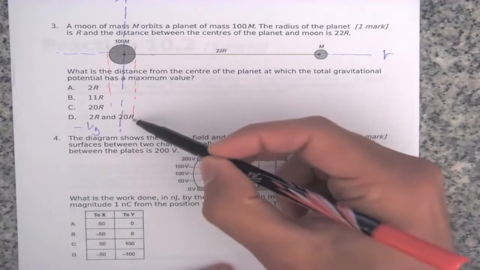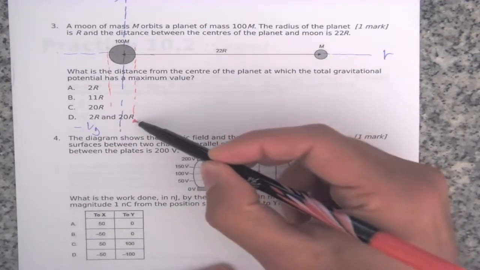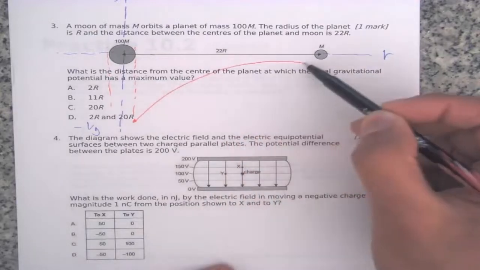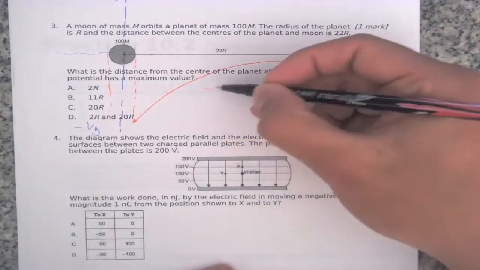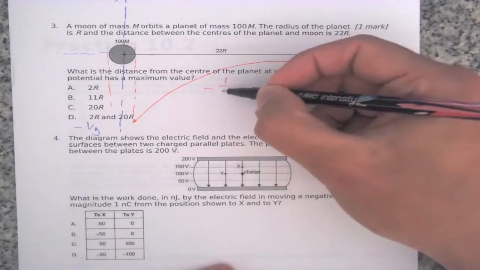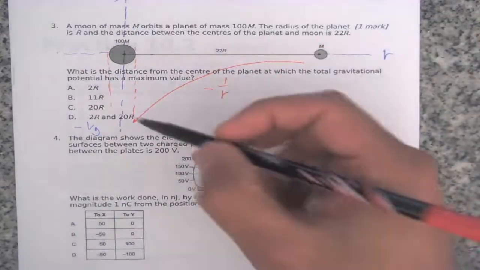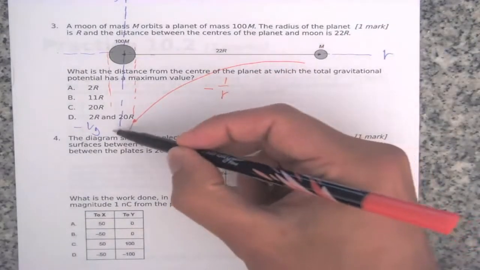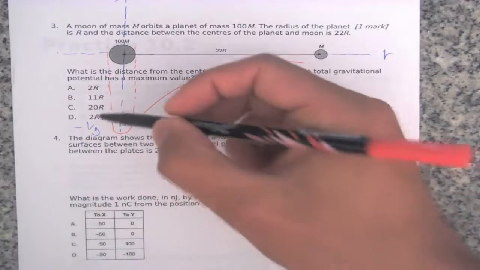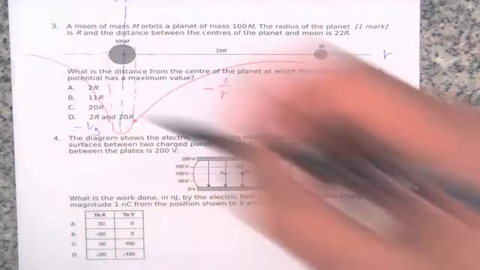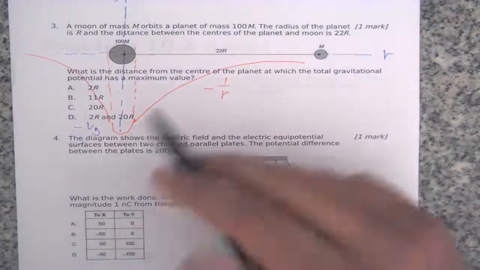So let's say here you have the maximum negative value and it is increasing like this. It's increasing actually with a relationship of negative 1 over r. Of course, here something different happens inside the planet, but we don't have to care about that. So anyway, we care about this part.